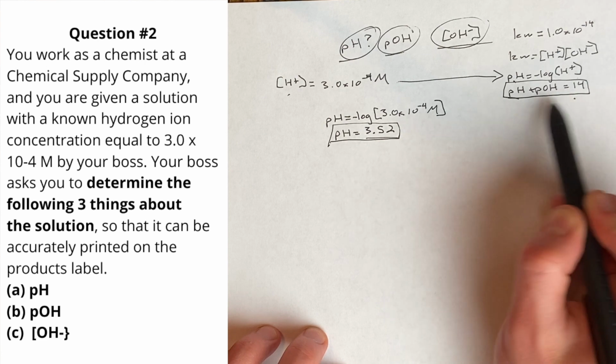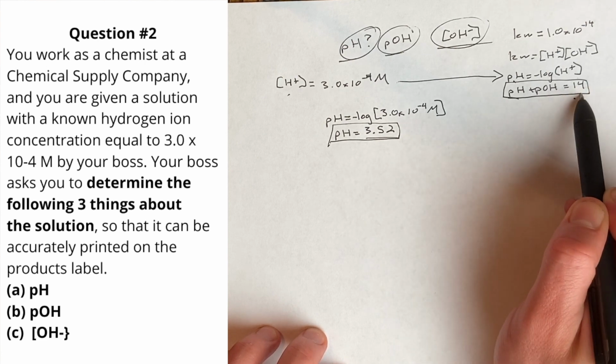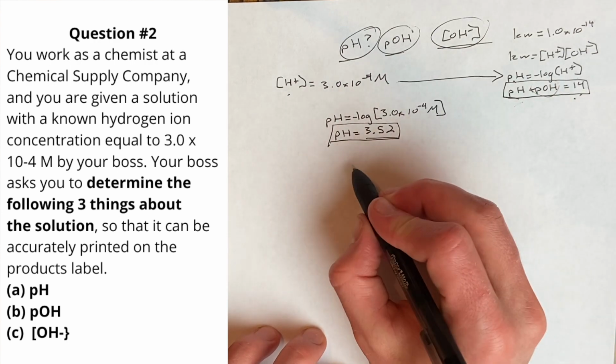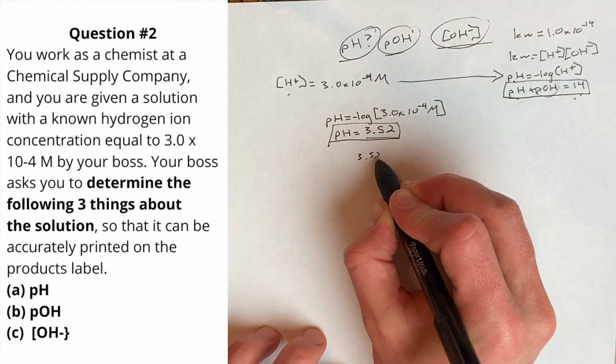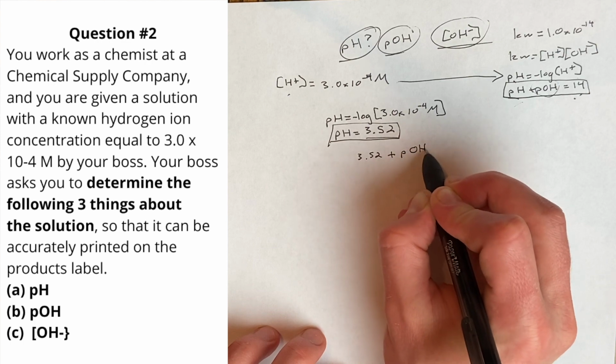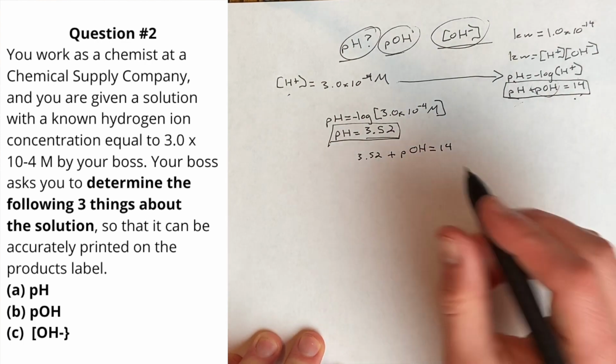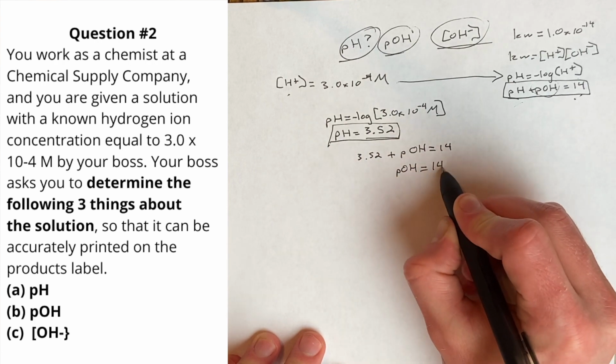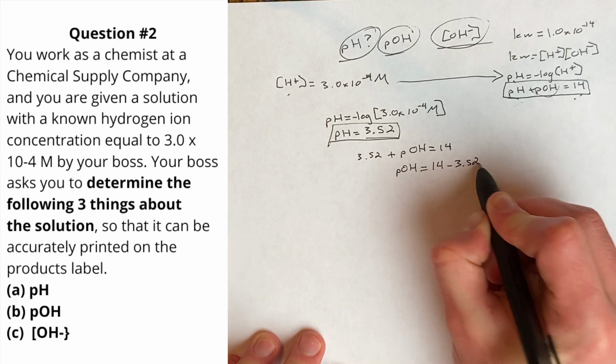We know that the sum, or what's on the right side of this equation, is 14. So we can just solve for the pOH right there. So pH is 3.52 plus pOH, we don't know, is equal to 14. So then pOH, if we rearrange this, is equal to 14 minus 3.52.